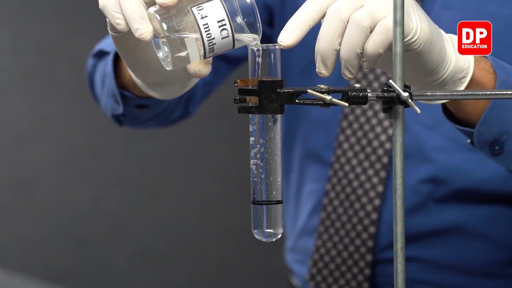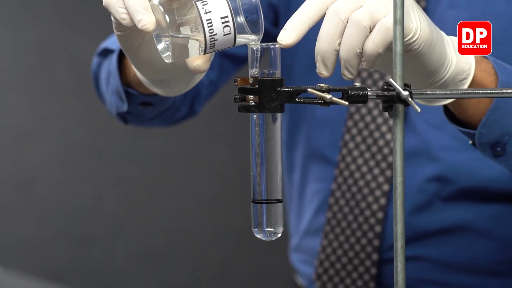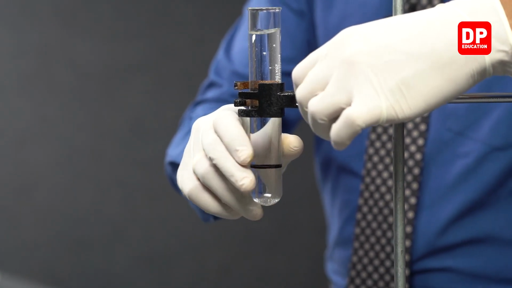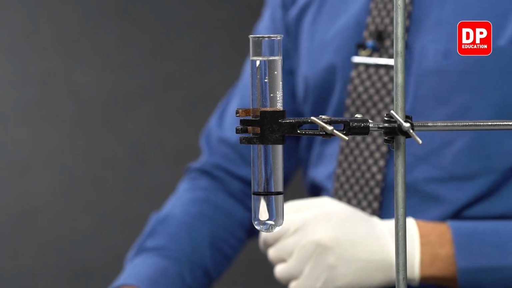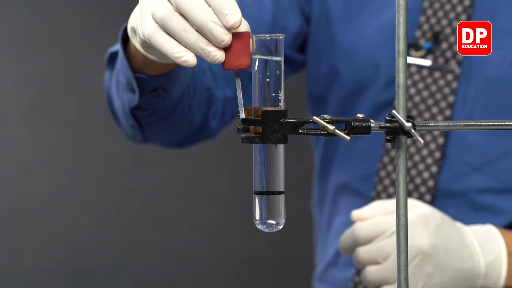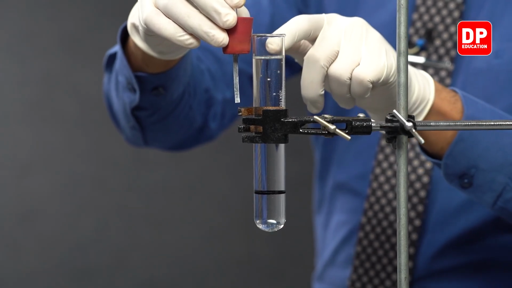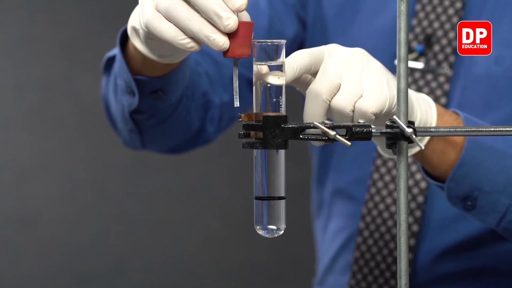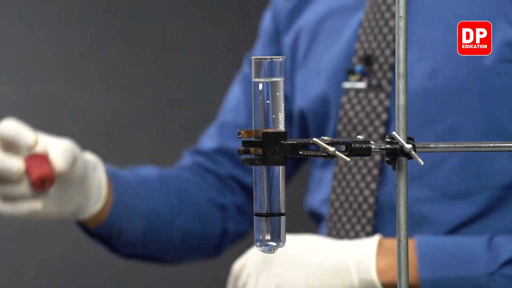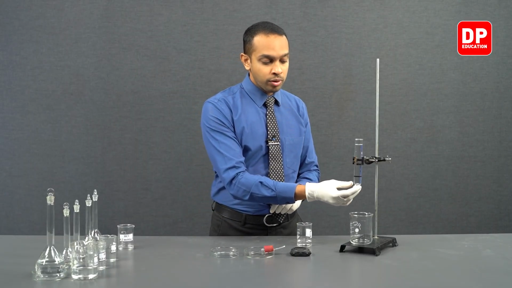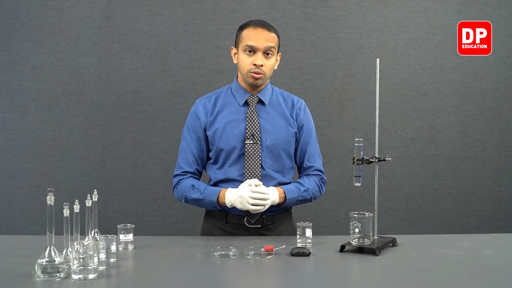Now students, this is very important. If you leave a small gap like this, and then place the rubber stopper, there's going to be a small air gap between the stopper and the water level. This would result in an already filled amount of gas in the boiling tube.